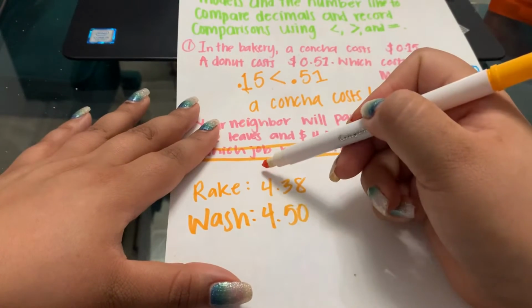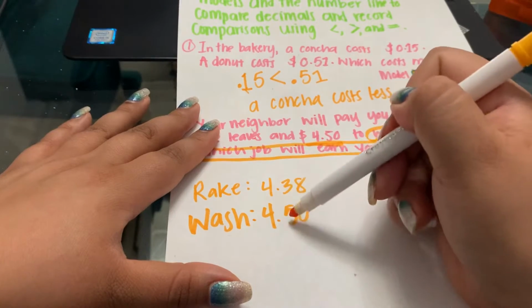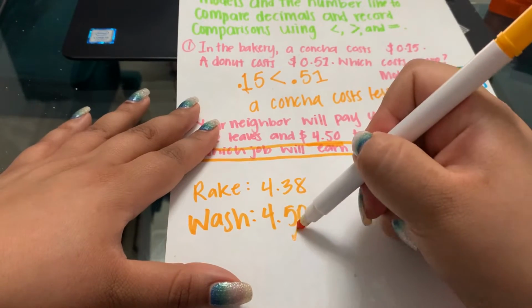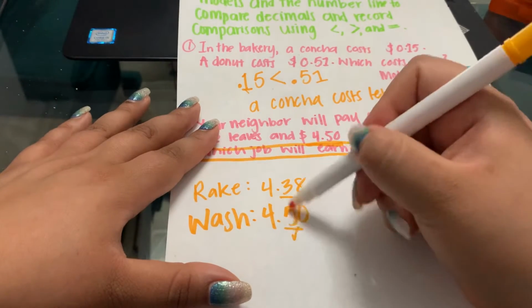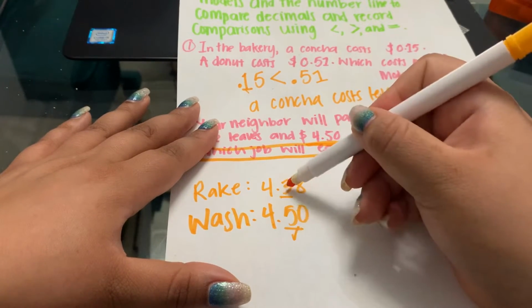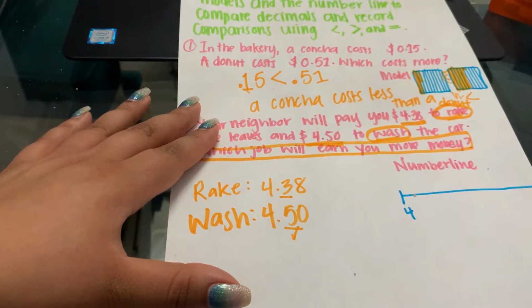So we look at the left first. 4, 4, oh, so far they match. So far they're equal. 3, 5, oh, already I can tell you that because these two numbers are in the same place value, and this number is bigger, see they're both tenths, but the 5 is bigger than the 3, that right away I can tell you washing is going to make me more money.